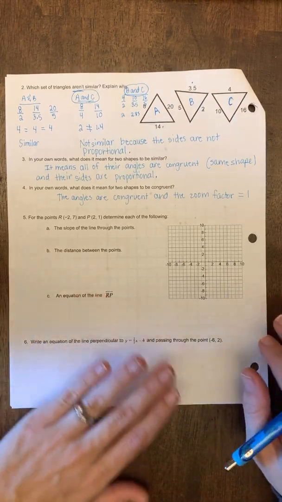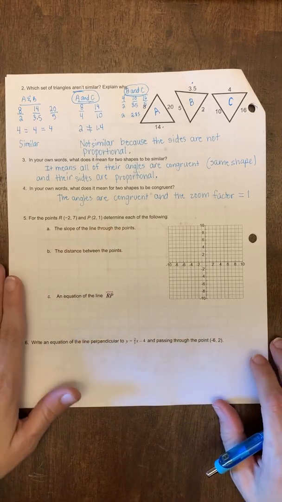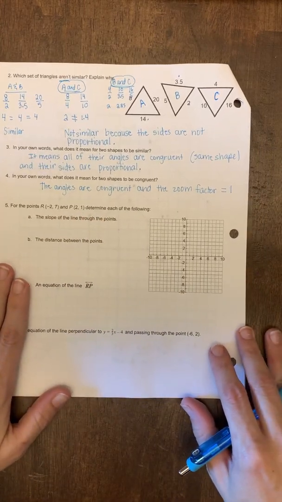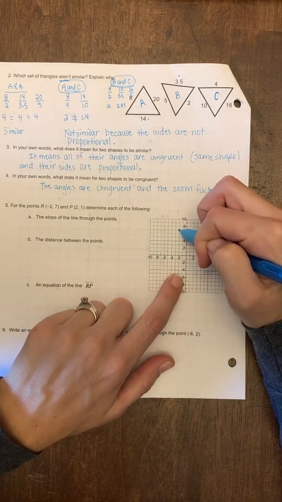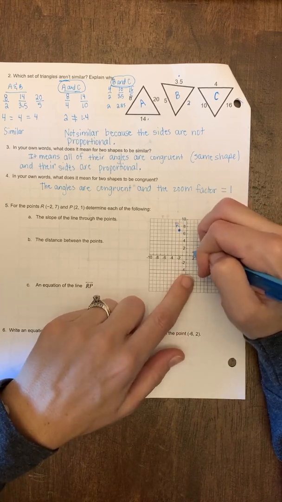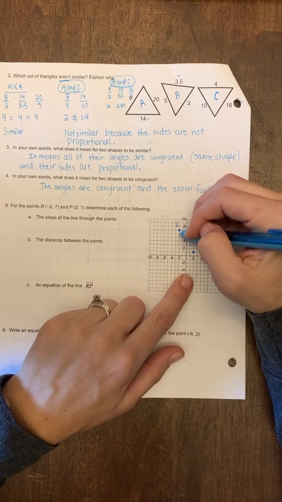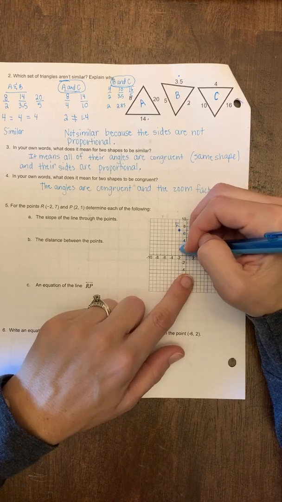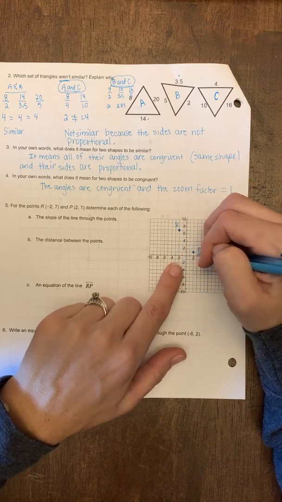For the points -2, 7, and 2, 1, determine each of the following. So I'm going to go ahead and put these points on the graph. -2, 7, and 2, 1. That's P. 1, 2, 3, 4, 5, 6. 1, 2, 3, 4. So it goes down 6 over 4.